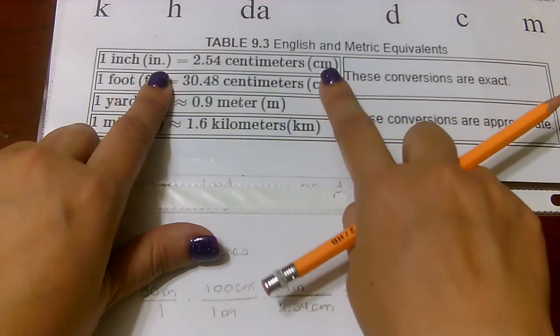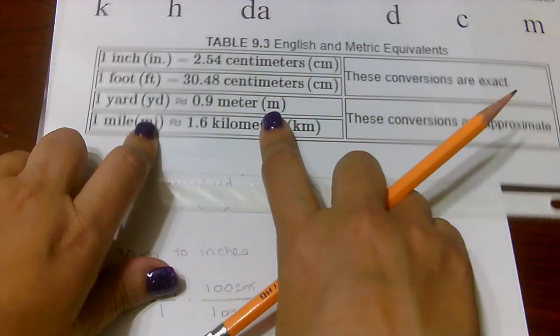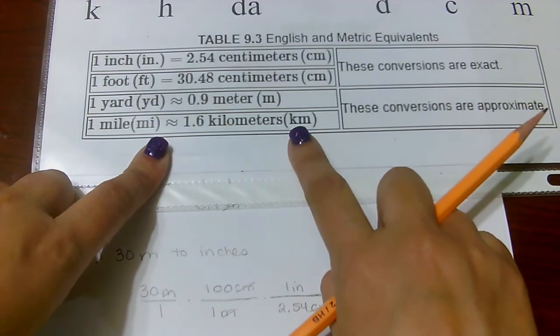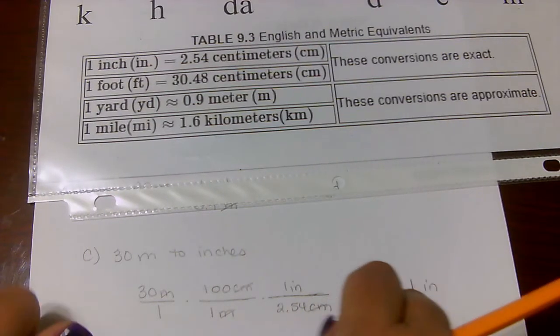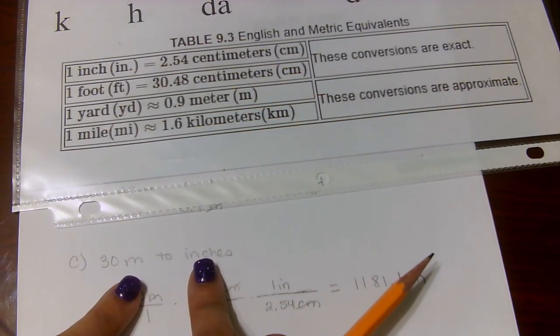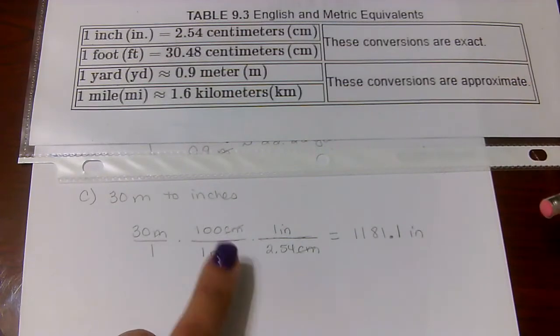Inches to centimeters, feet to centimeters, yards to meters, and miles to kilometers. In this particular case, since we don't have one that has our direct measurements, we're going to have to use multiple conversions to get from meters to inches. There's a couple of ways that we can do this. I'm going to go ahead and show you both ways.